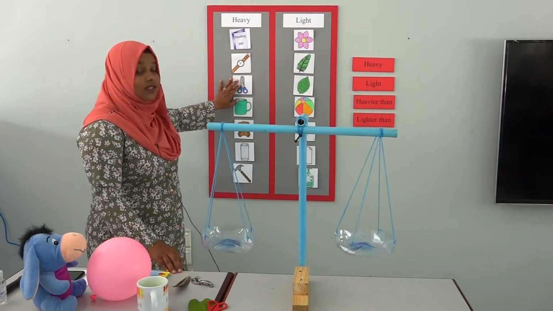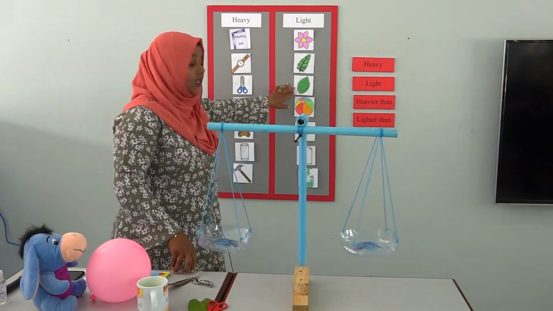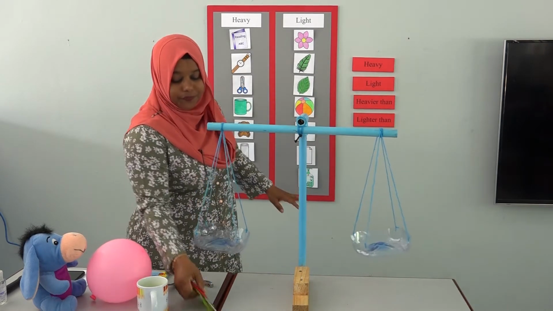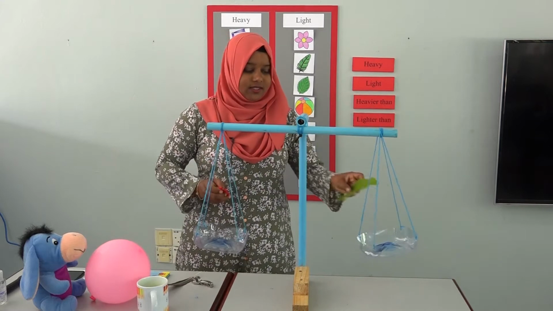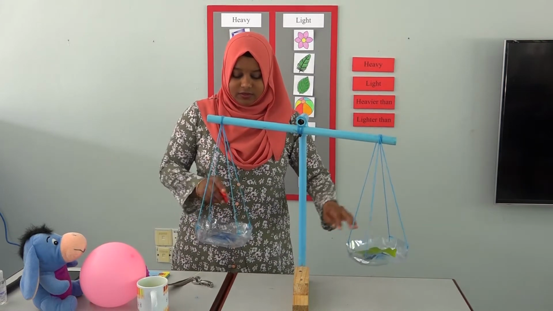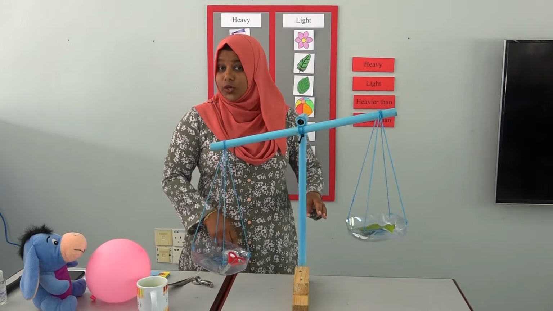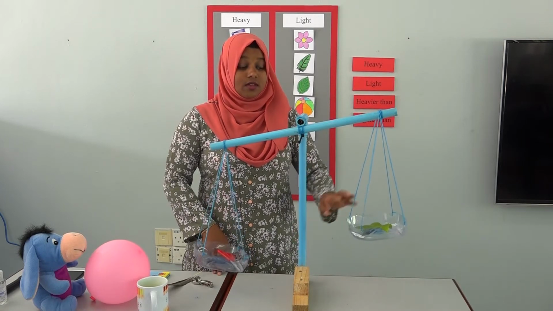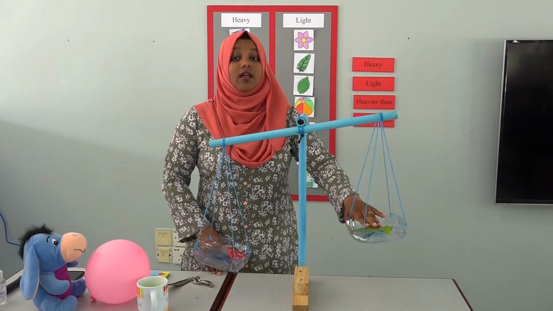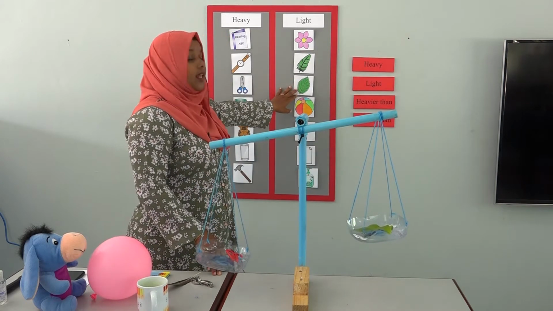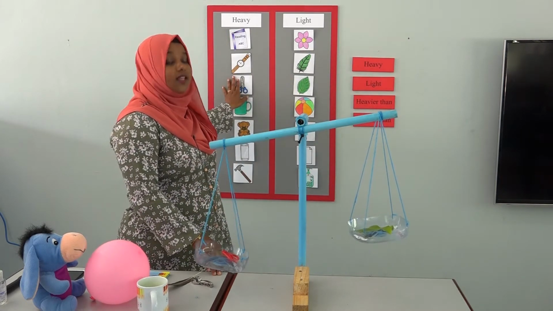The third one is the scissor and the leaf. Let's see which one is lighter. Which one is lighter, students? Yes, it's the leaf which is lighter than the scissor.